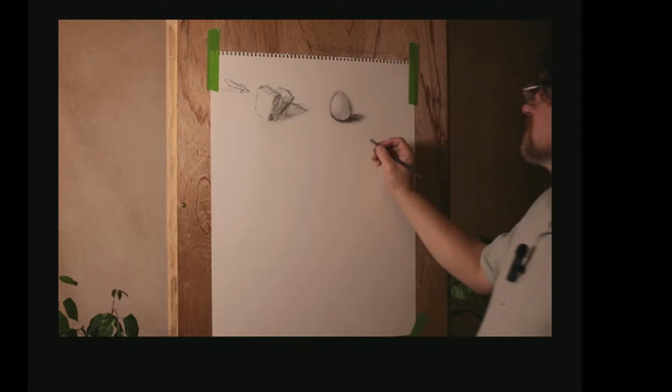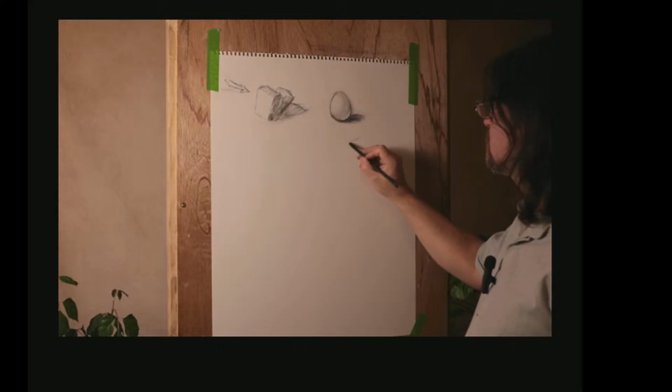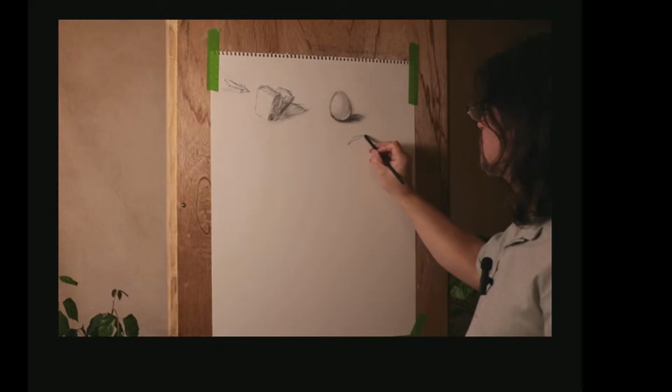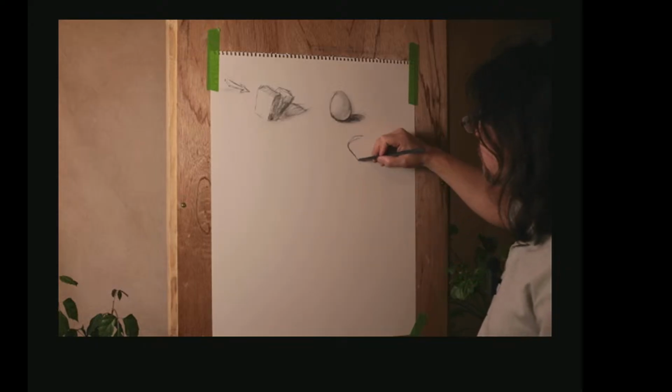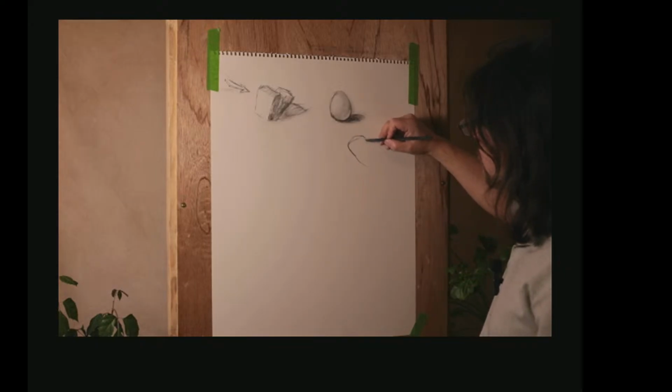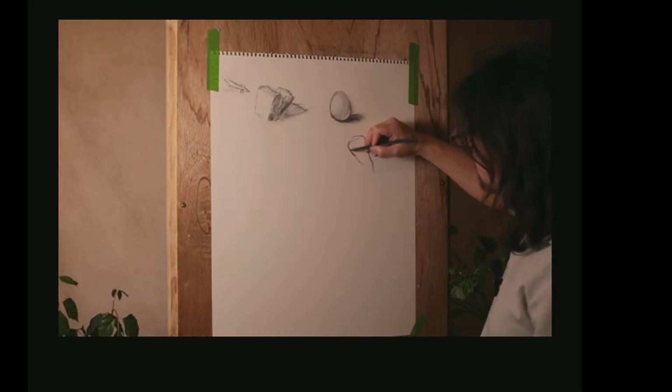So seashells are awesome, because you can have very organic shapes with them.